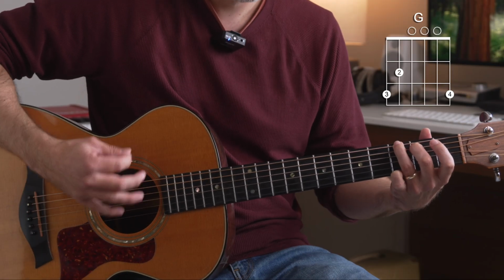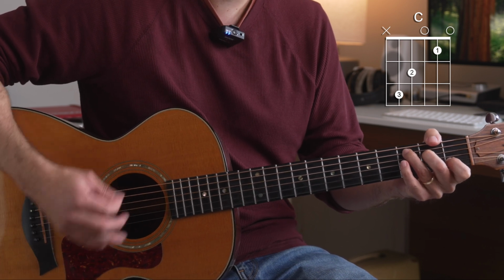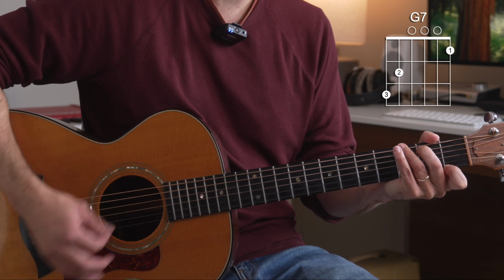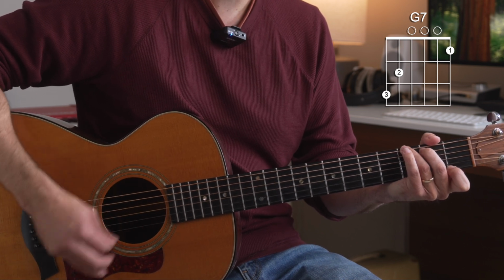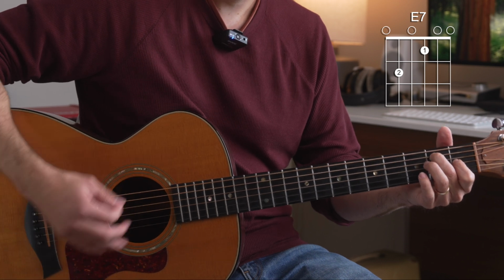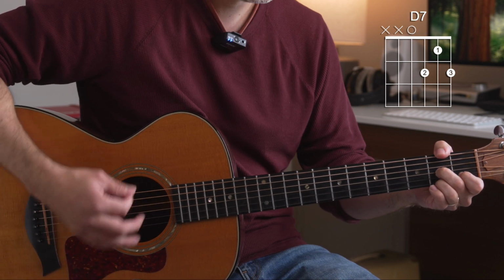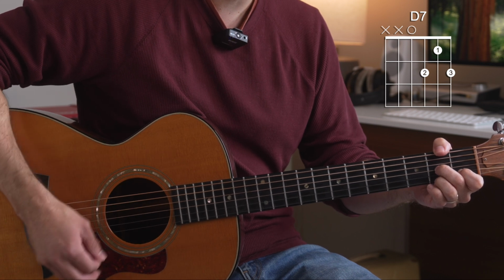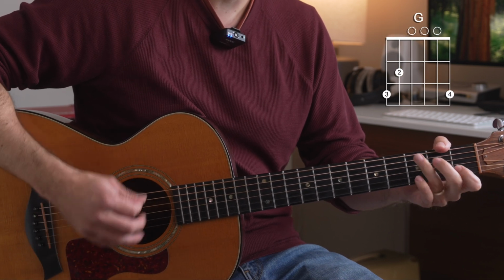So if you were taking a change, let's say like G major, C major, classic, very common chord change, G major, C major. We could just switch out into the dominant 7 chords. There's a G7, C7. Back to the G7. Maybe we want to go to an E7. Maybe we want to go to an A7. D7, and maybe we just want to go to a regular G this time. C major, D7, and finally G.